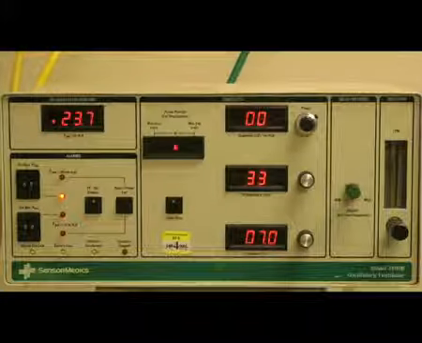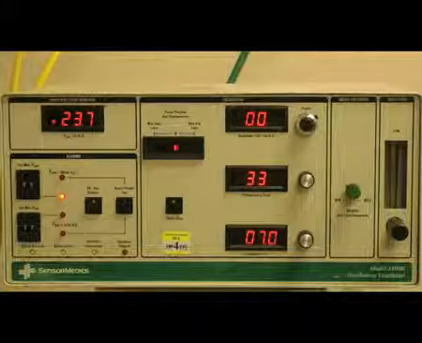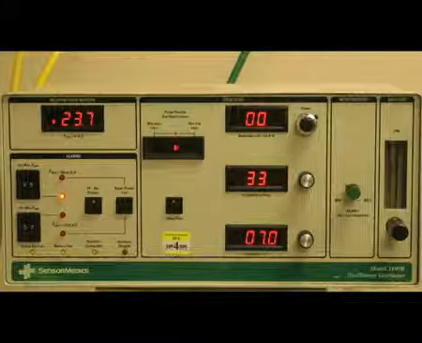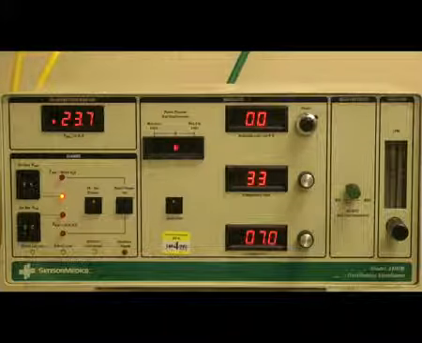Referring back to recruitment maneuvers, if a patient becomes disconnected from the oscillator for any length of time, it is a good idea to perform a recruitment maneuver immediately after hooking the patient back up.